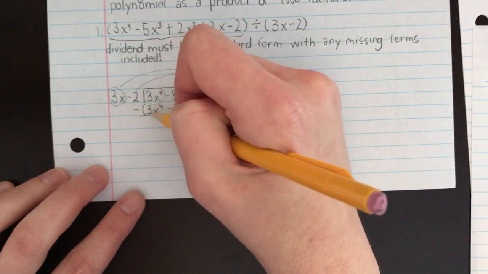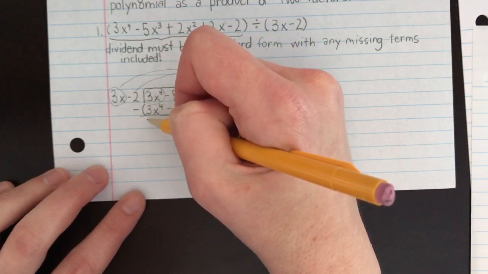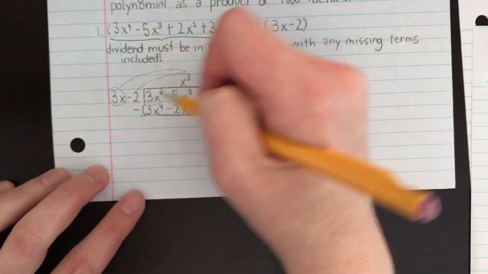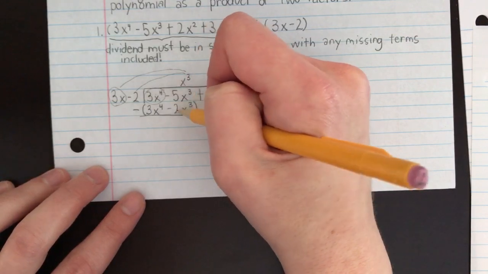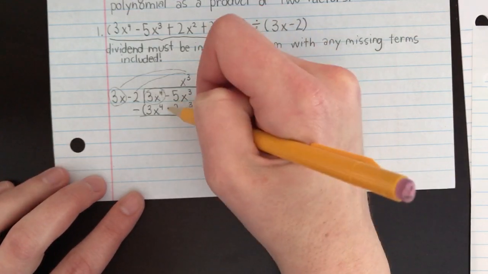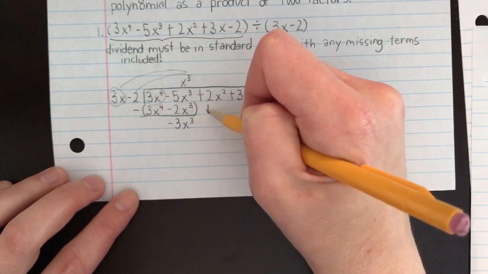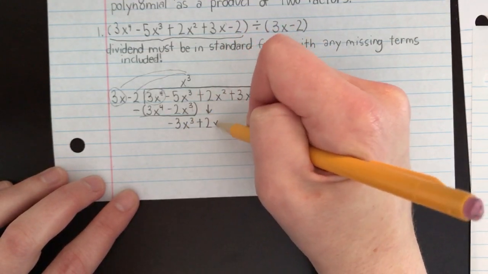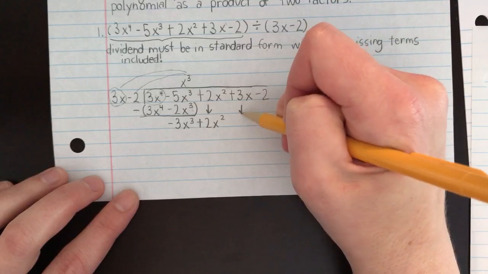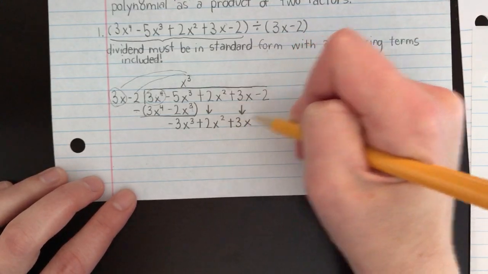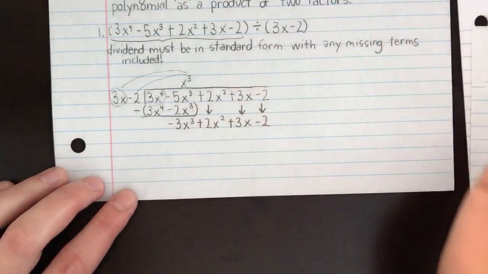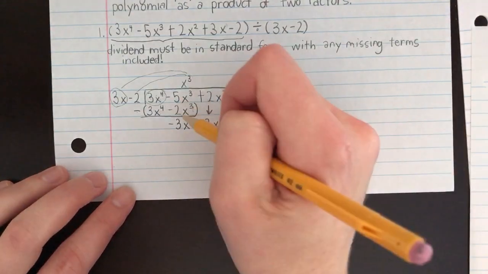3x to the fourth minus 3x to the fourth, obviously gone, cancels. Negative 5x to the third minus negative 2x cubed. That turns to a plus, so it'd be negative 3x to the third. And then similar to before, but a little bit different, not only drag down the next term, but drag down all the terms. So dragging down all the terms here, then same question, repeat the process.